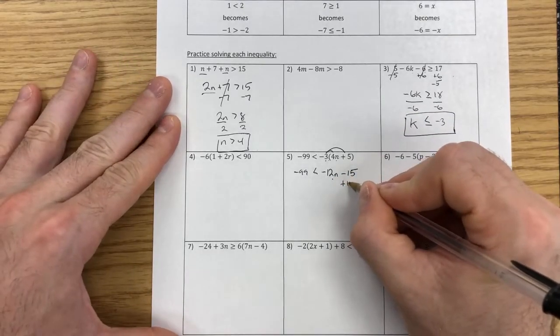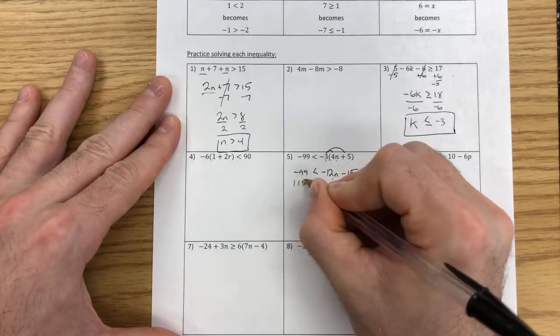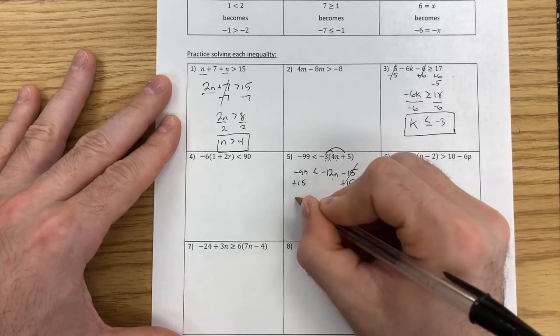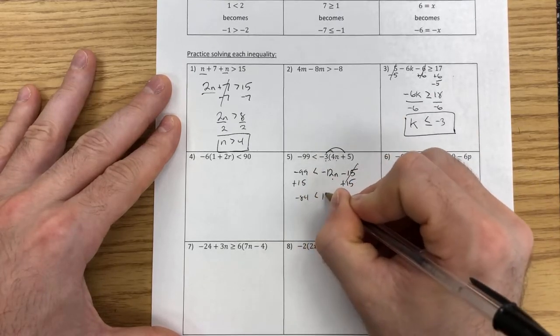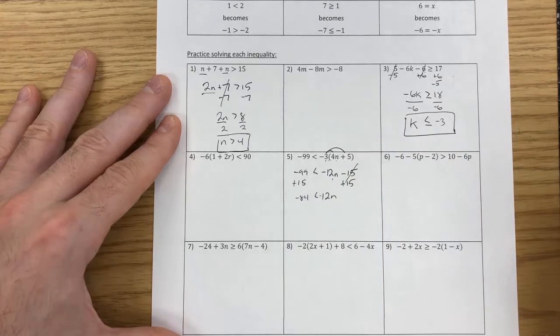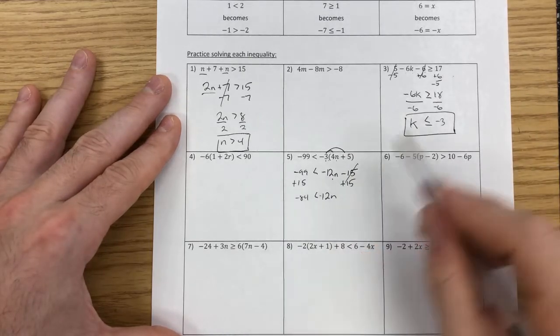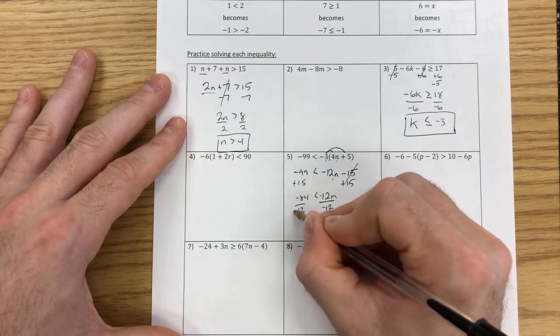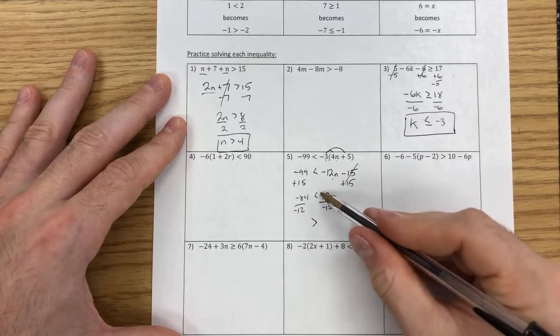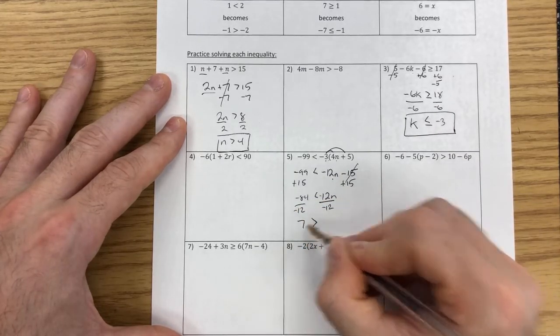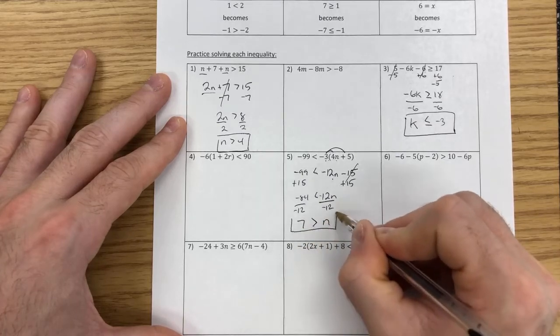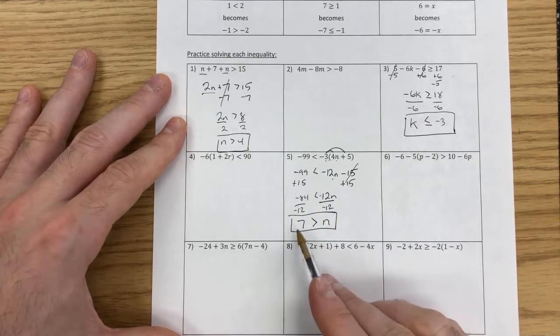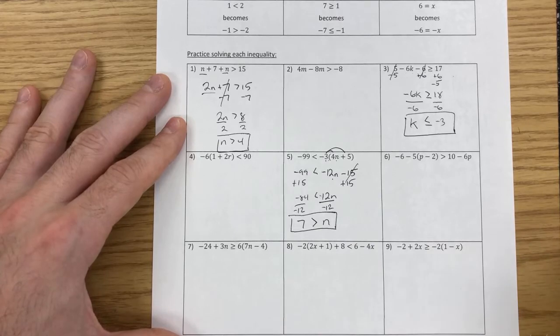So we're isolating the term by adding the 15. So we have negative 84 is less than negative 12n. And again, here it's the same as before. If I'm dividing by a negative, I have to change the direction of the sign, which makes that a 7. N is less than 7, or if I read it in the other direction, 7 is greater than n.